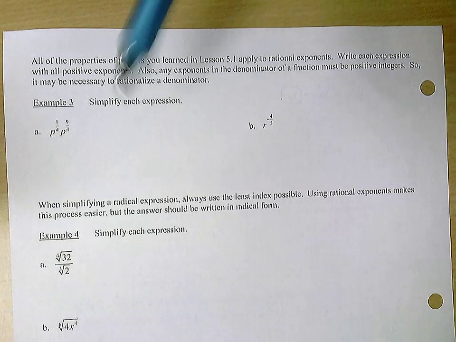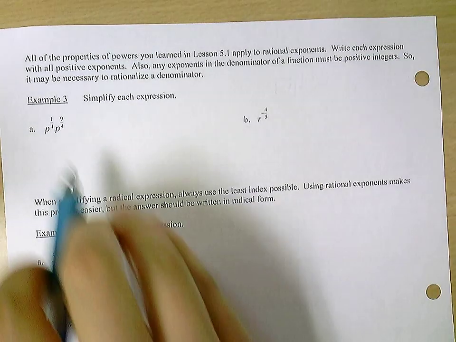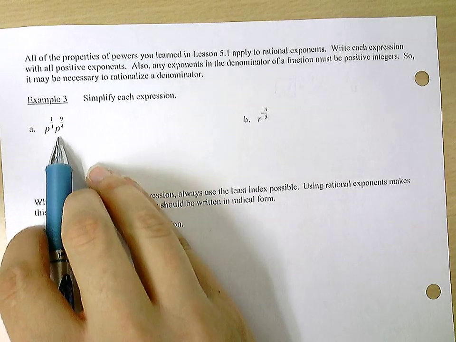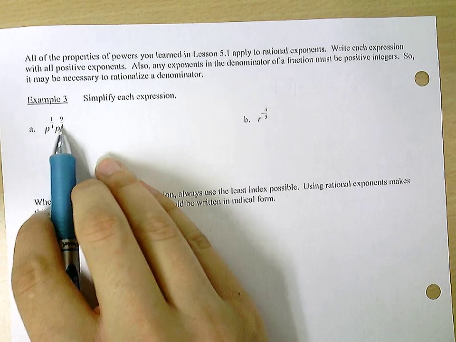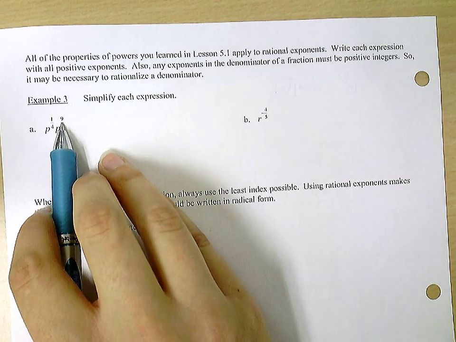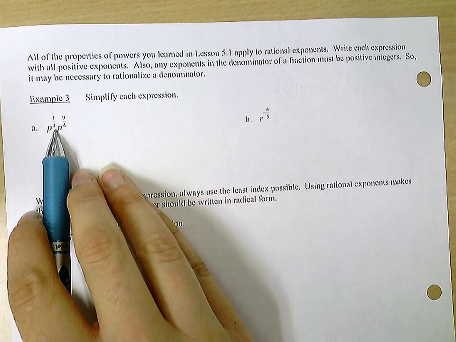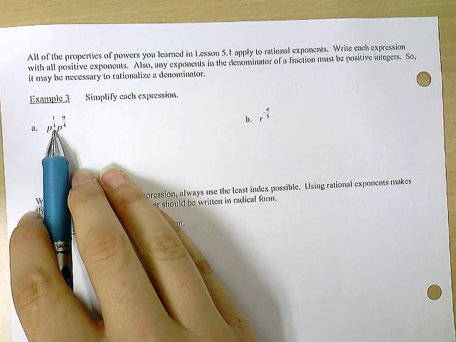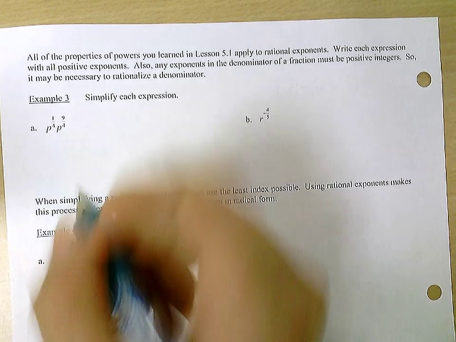So in example 3, we're just going to simplify each of these expressions. So if I have p to the 1/4 power times p to the 9/4 power, okay, I can add these two together. When you add fractional exponents together, you need to make sure you have a common denominator. These two already have a common denominator. Okay, they're both 4.